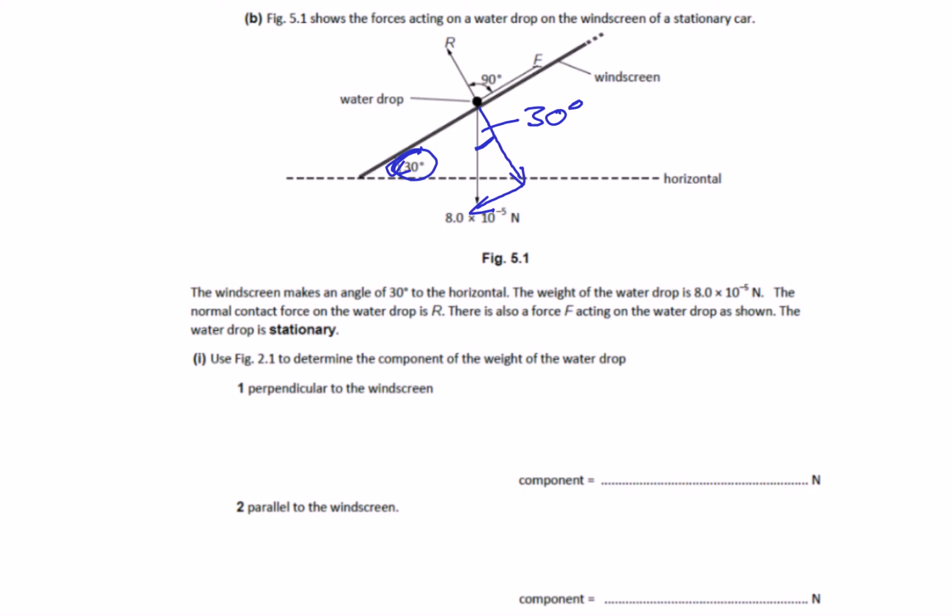Okay, so the weight is the hypotenuse, so if I'm looking for the one perpendicular, that's going to be the adjacent side, so that will tell me that that's going to be 8.0 times 10 to the minus 5 times cos 30, which when you plug into your calculator, comes out as being 6.9 times 10 to the minus 5 newtons.